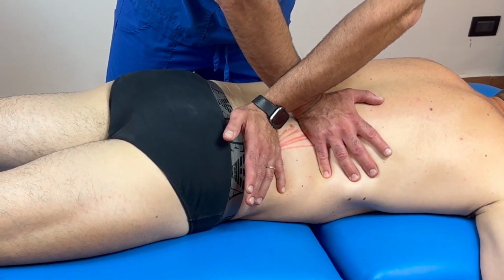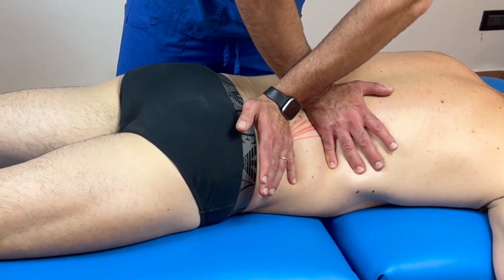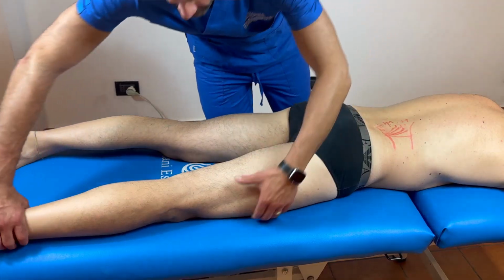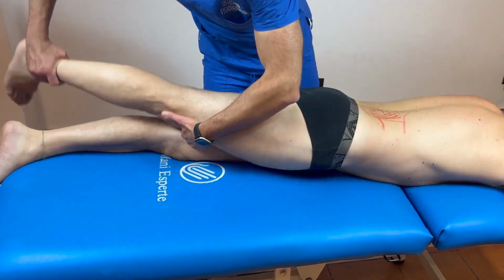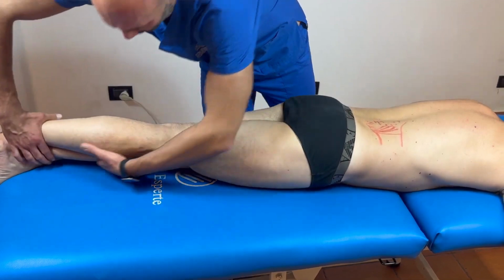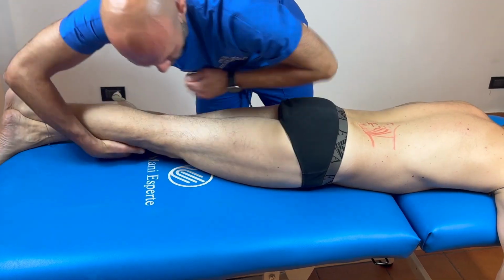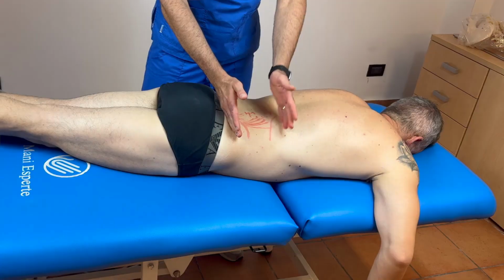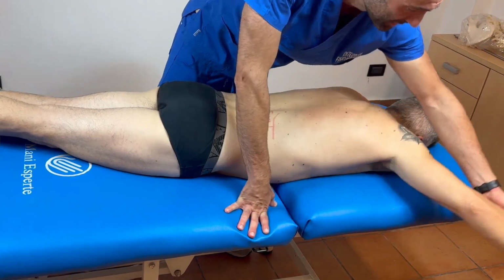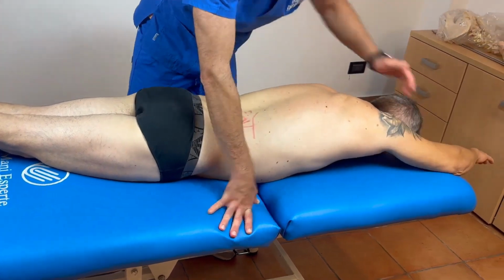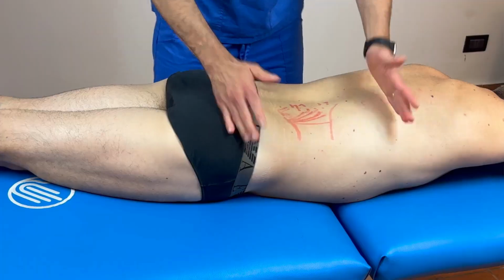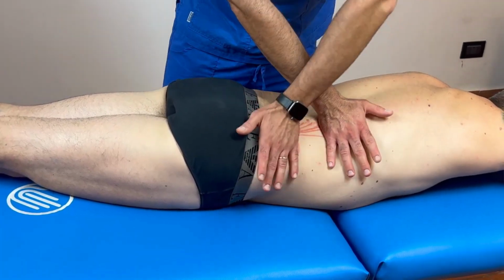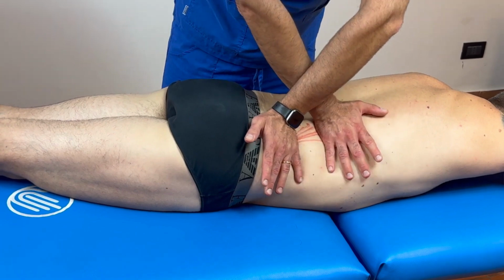We can also incorporate a stretch by utilizing the leverage of the arms and legs. We take the leg on the same side as the Quadratus lumborum and cross it over the other, also moving the pelvis diagonally, like this, to put tension on the Quadratus lumborum. Additionally, we ask the patient to lift their arm like this, as we see.